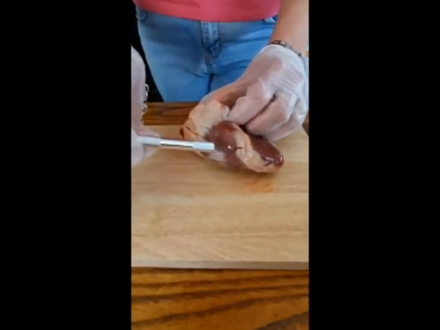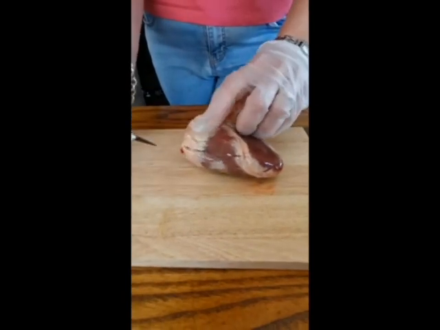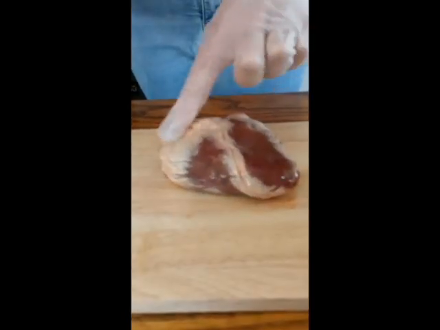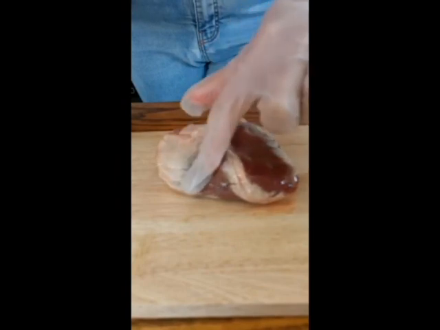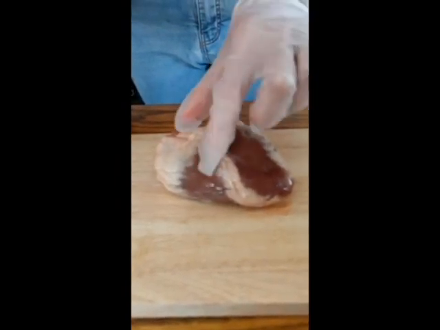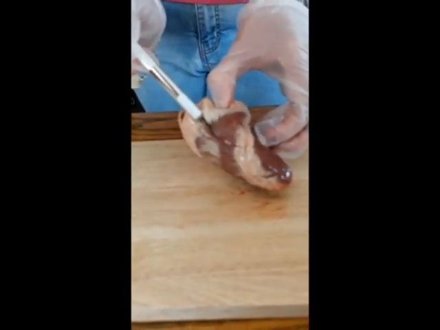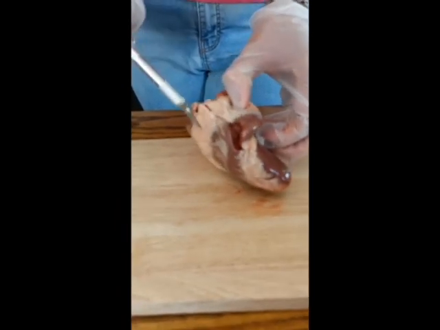Obviously if you're overweight, then the bigger that you are, the more fat you have building up on there. So I think this pig was quite healthy. The brown bits that you can see are the actual muscle tissue itself. So I'm just going to keep on cutting in.